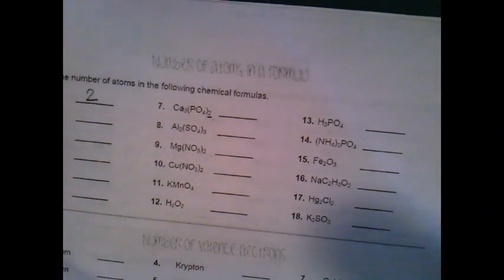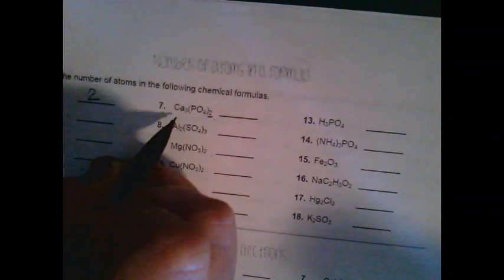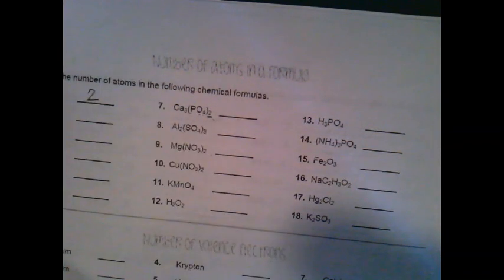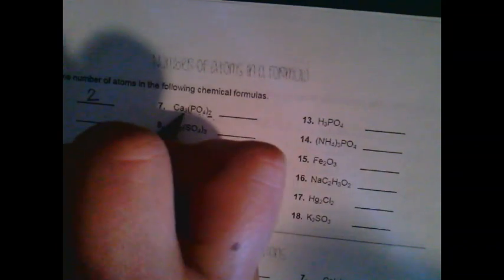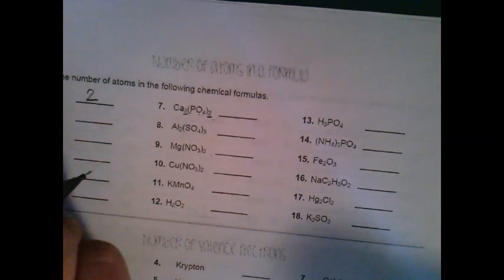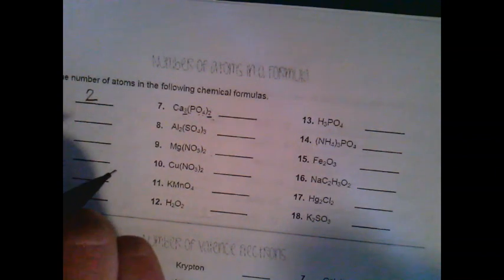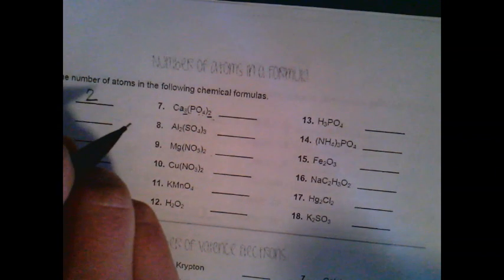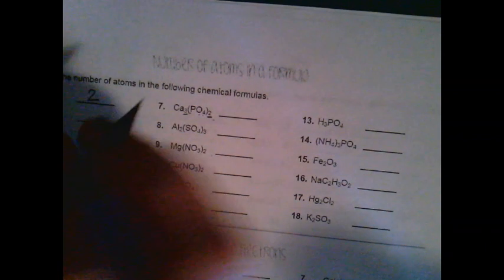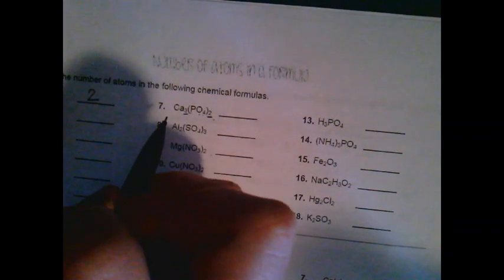Okay, so let's look at number 7, and again, we'll look at it together. So here we have calcium, we have phosphorus, oxygen, and we have all these subscripts. So remember, first rule, if there's a number to the right of the element symbol, that tells us how many atoms of that element there are. So we have 3 calcium. So I'm going to go ahead and just put 3 up here.